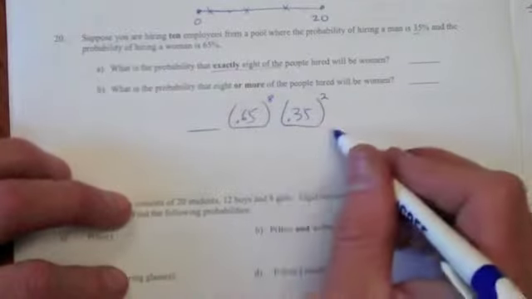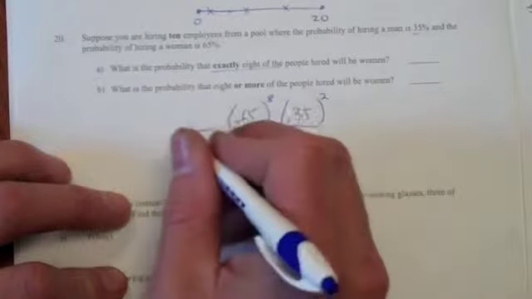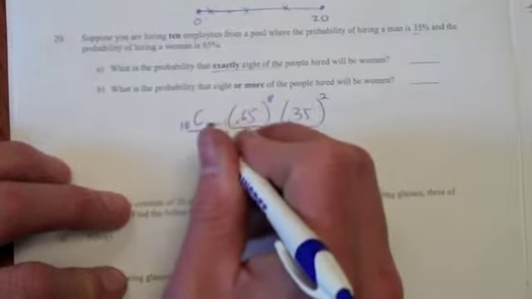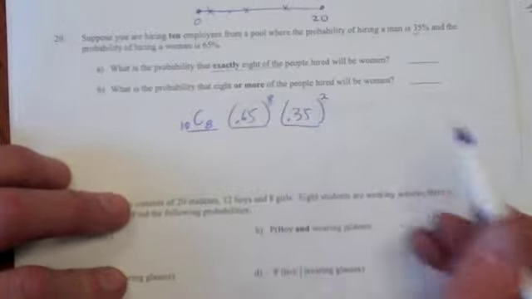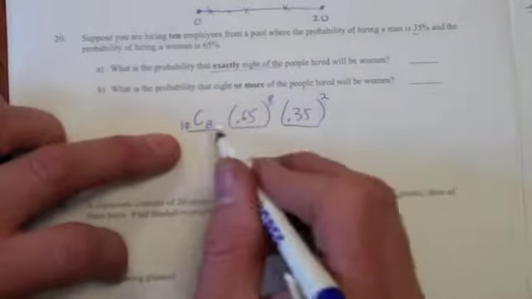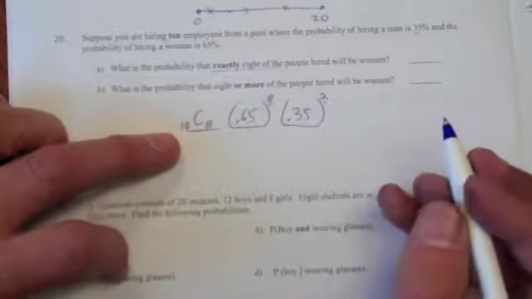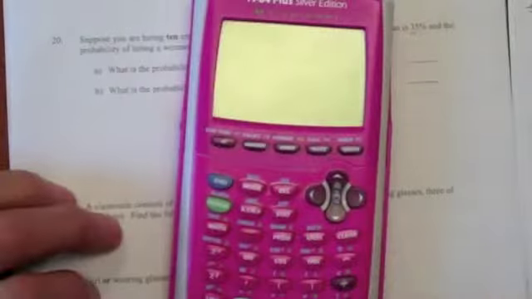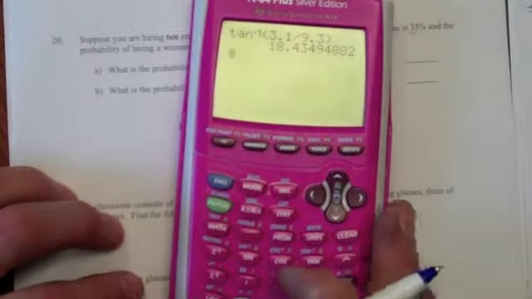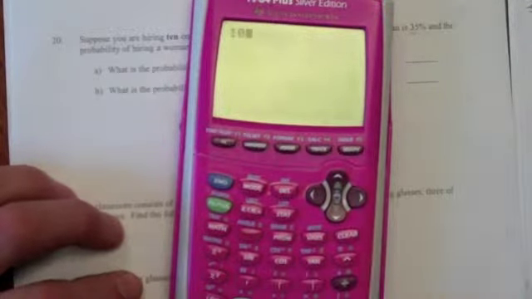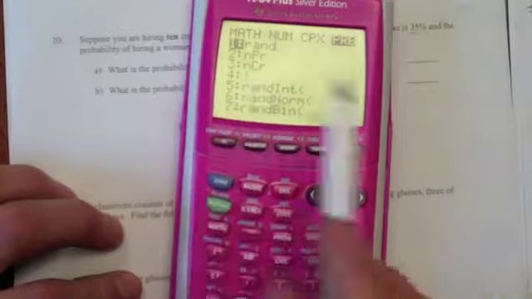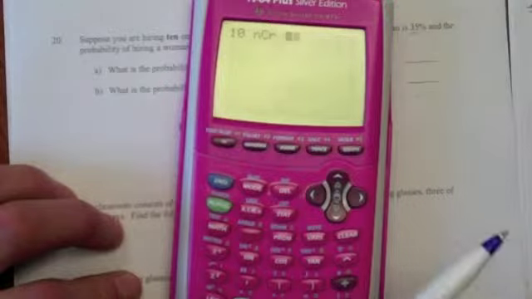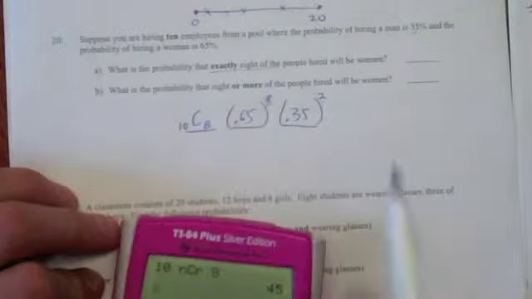And then I can mix them up in a bunch of different ways, and that's going to be 10C8 number of ways, or 10C2. It doesn't matter. The symmetry of Pascal's triangle, they'll both be the same. Try that in your calculator. When I crunch the numbers, in case you haven't done this in a while, you just type in 10, hit math, go to PRB, there's nCr, option number 3, hit 8, hit enter, 45.